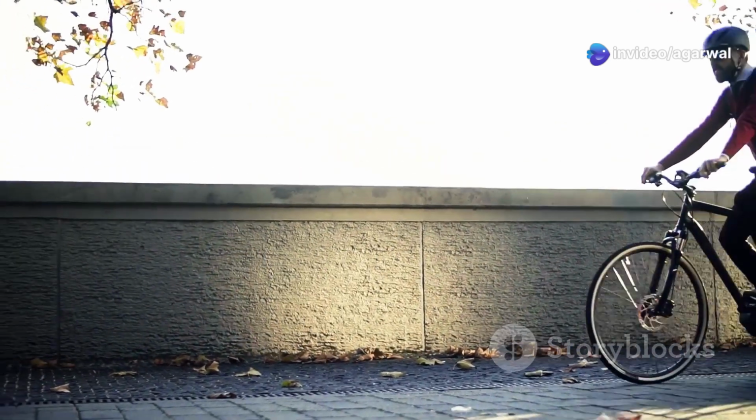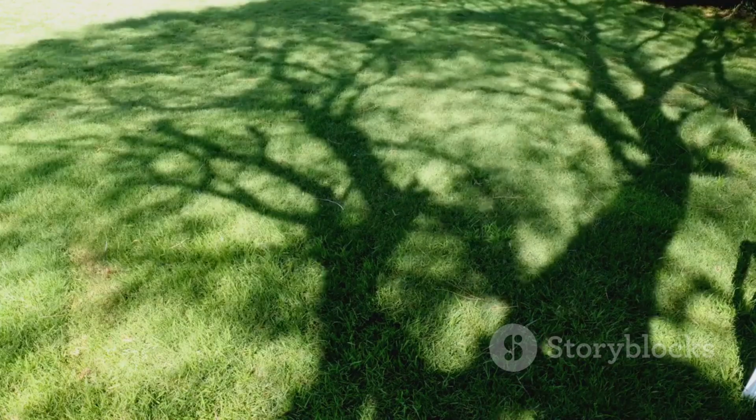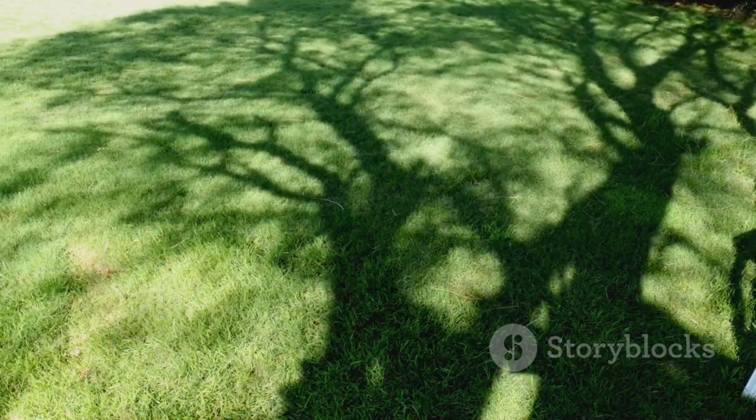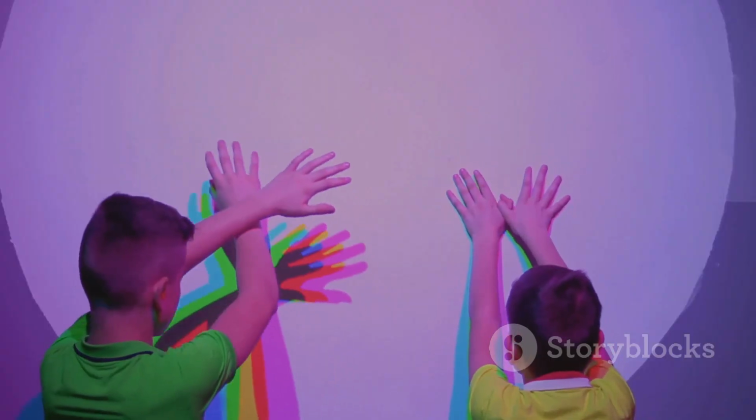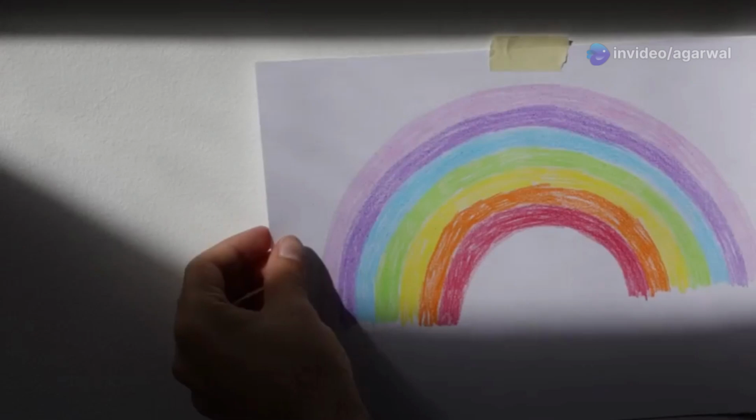Think about it. When you walk outside on a sunny day, your shadow walks right beside you. It grows longer in the morning and evening, then shrinks at midday. Why is that? We'll uncover the secrets of shadows together. Get ready to explore the hidden lives of shadows. We'll learn how they form, why they change shape, and what they can tell us about the world around us. Let's get started.